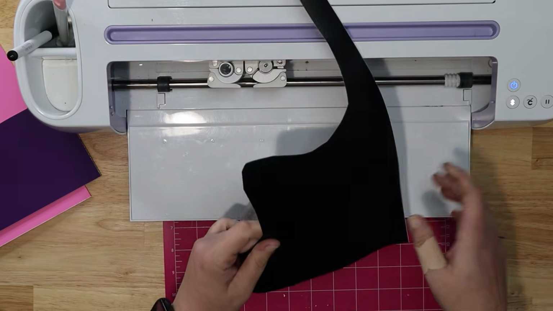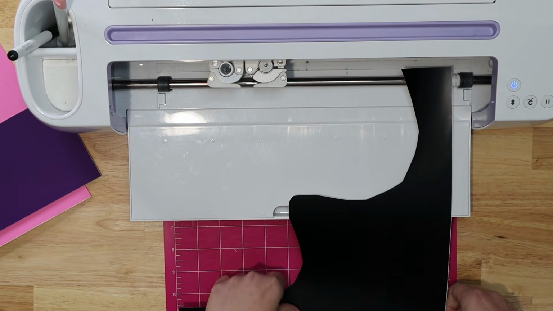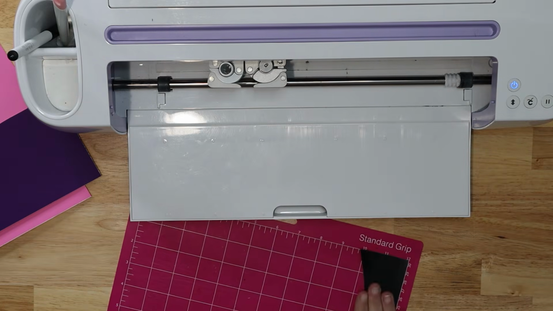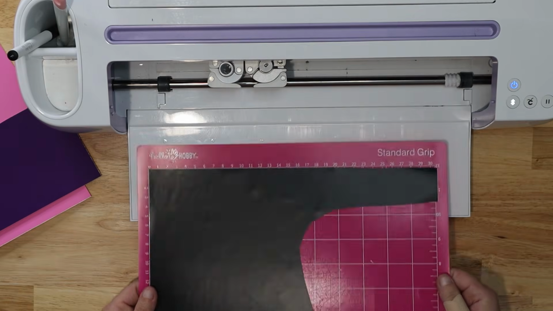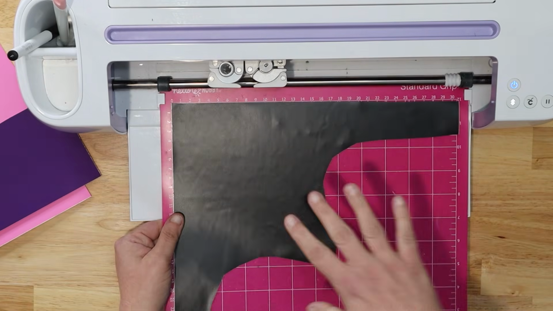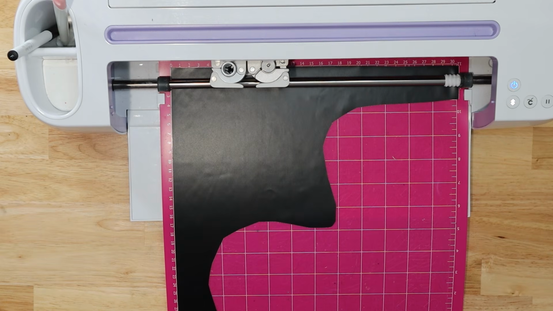We're ready to cut out our vinyl. Now, like I said, this is the perfect little scrap project. So I've got kind of a random shaped piece of some StarCraft HD that we're going to use, and then I've got some other kind of random shaped pieces. We're going to do purple, pink, and black. So I'll get this all cut out, and then I'm going to show you a trick to weeding.